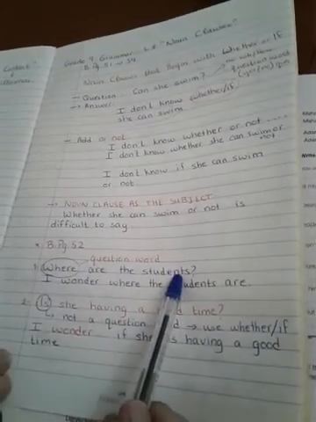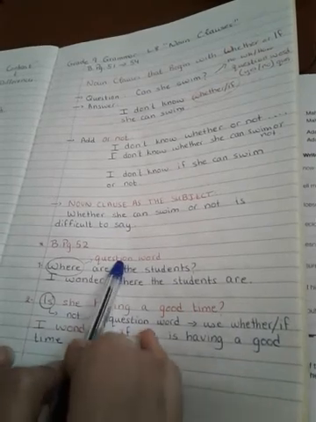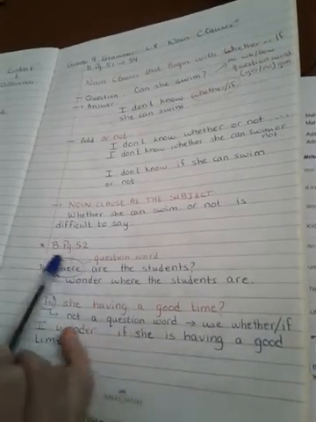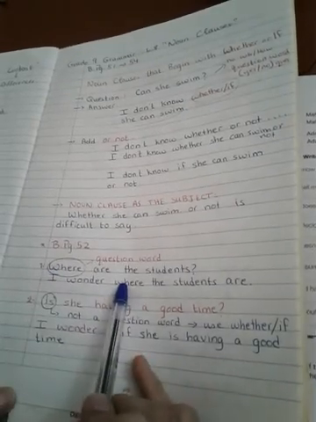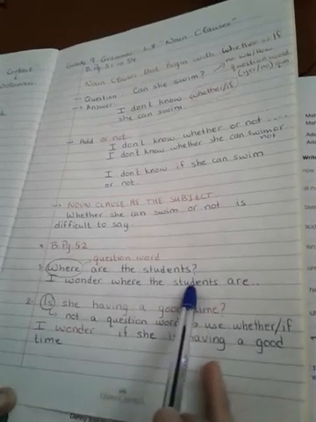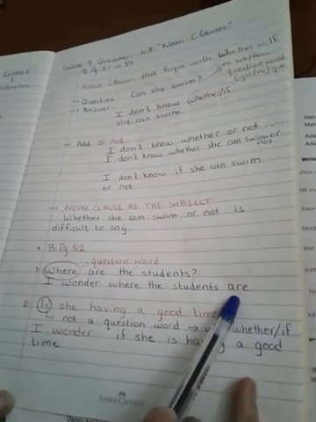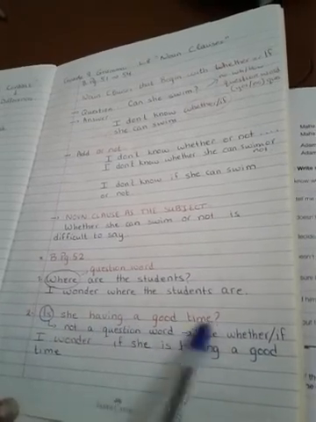Where are the students? Where is a question word. Okay, so my noun clause will start with the question word. I wonder where, if you still remember, I will have the subject and then the verb. Where the students are.